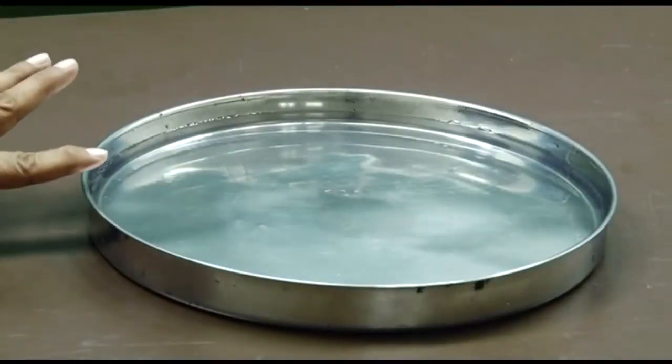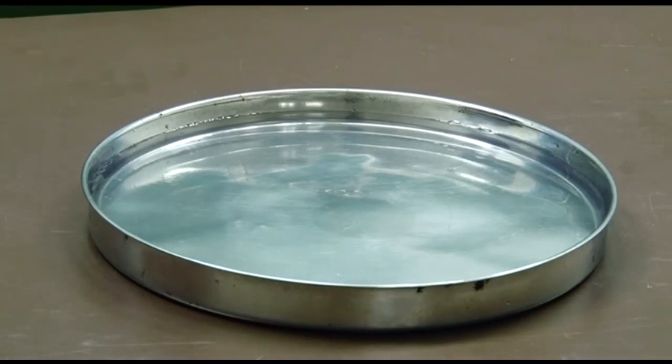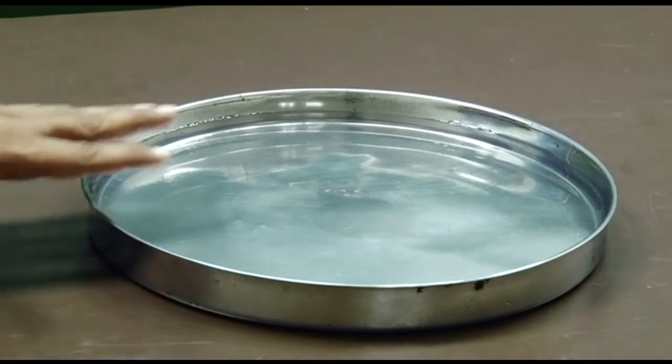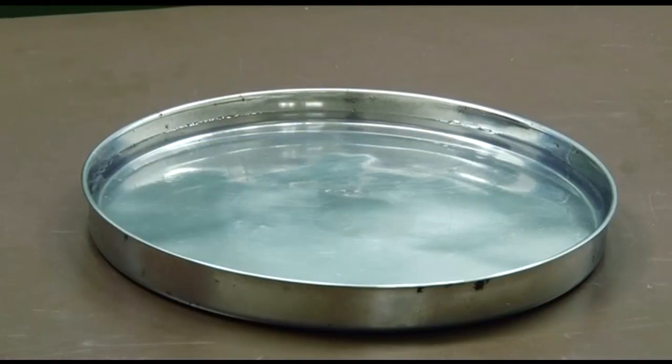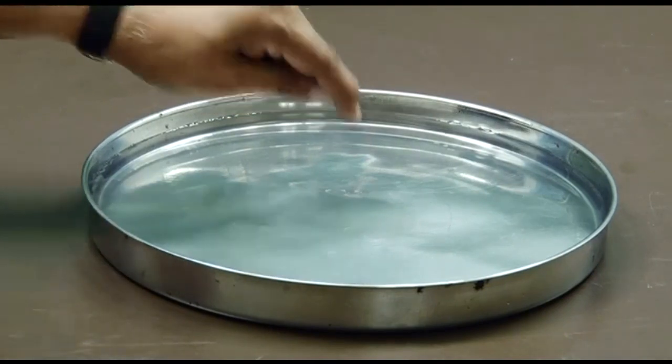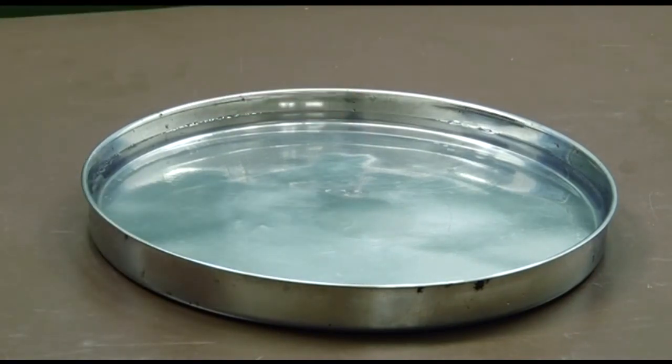So, I have this thali here, steel thali, and in the steel thali I have put some water. Now, I will make some disturbance in the water, I will just touch near the center, and you see if something is travelling on the surface of this water.